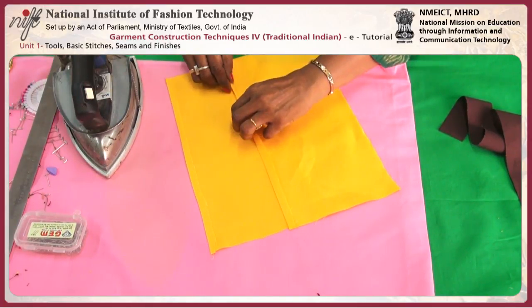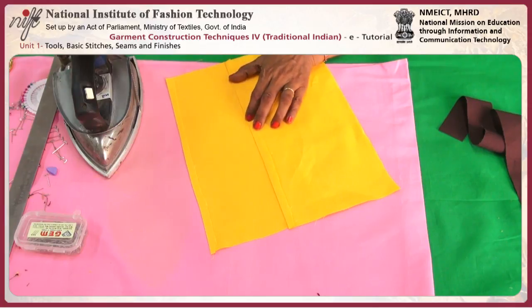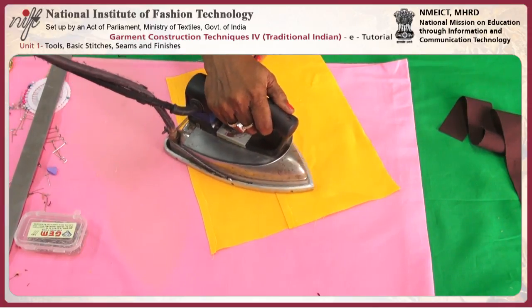It should be straight. If it has been done on a curve, you have to follow the curve line and do the pressing.